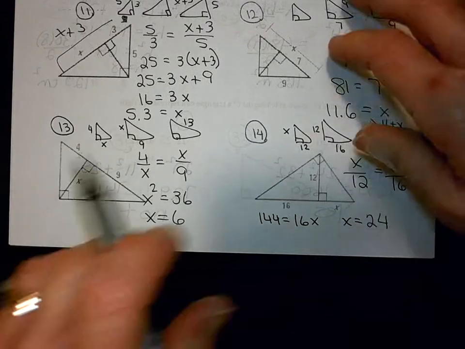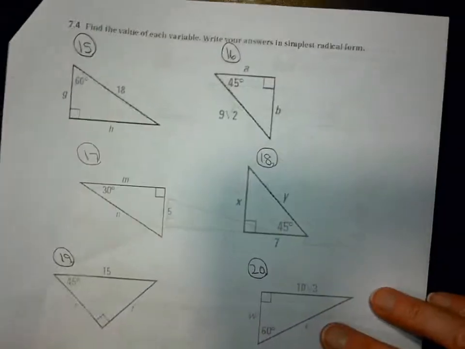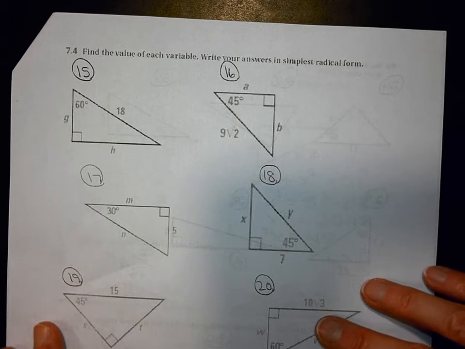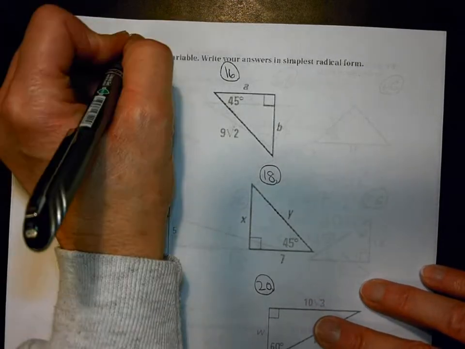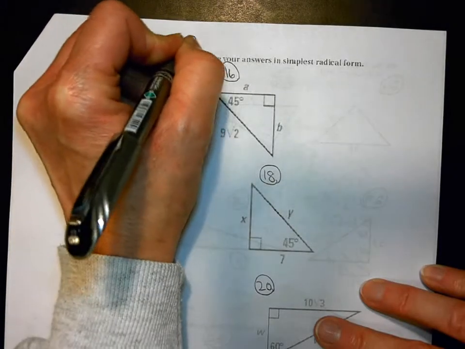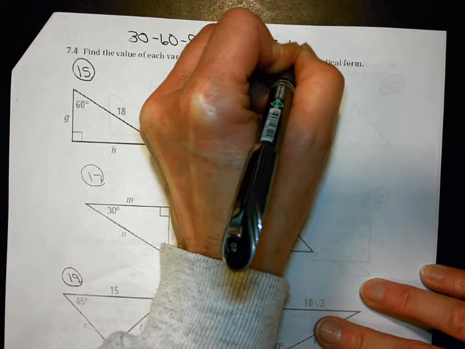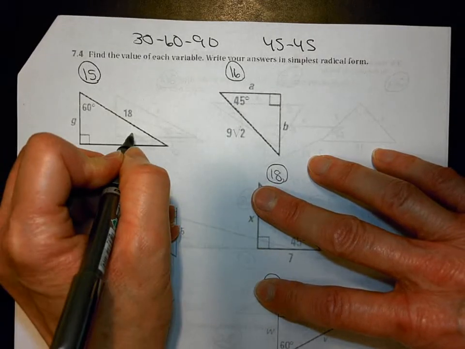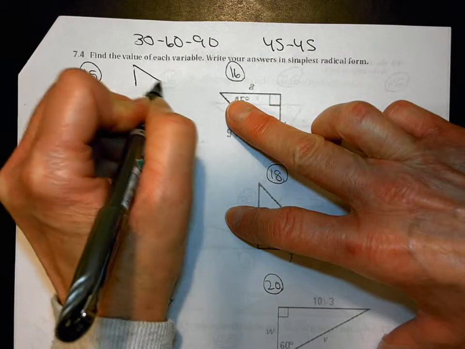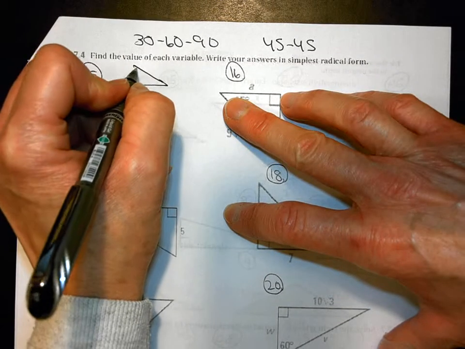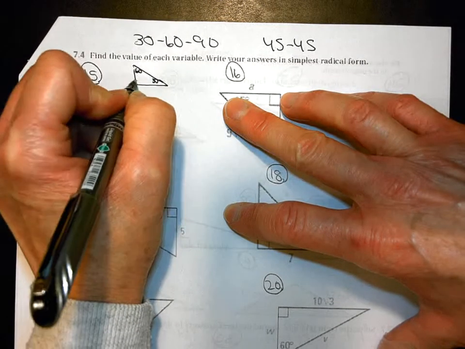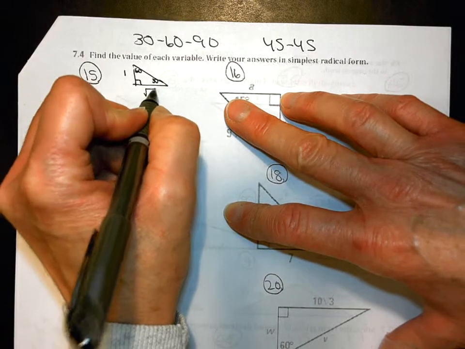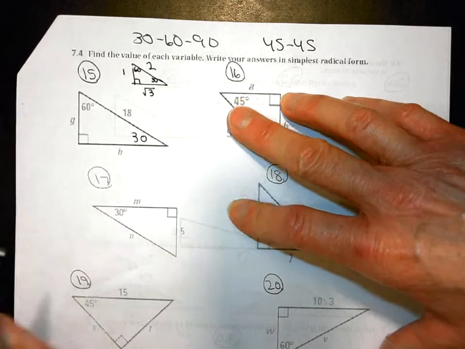Okay, if we look at section 7.4, find the value of each variable. These are the 30, 60, 90s and the 45, 45s. So if we look at this one, if that's a 60, this has to be a 30. If I draw my other triangle, 60, 30, there's my pattern. Remember, across from the 30 is the 1, across from the 60 is square root of 3, and across from the hypotenuse is a 2.